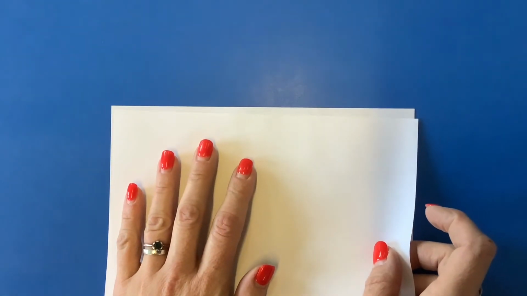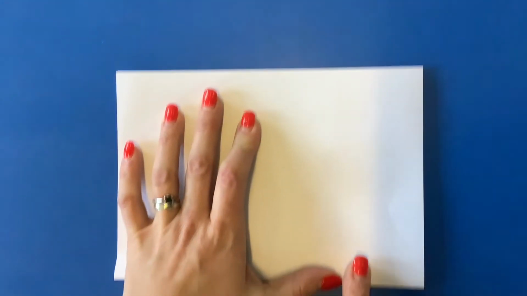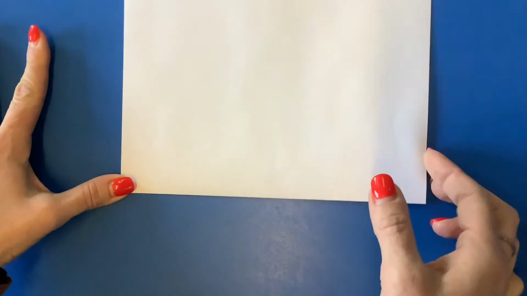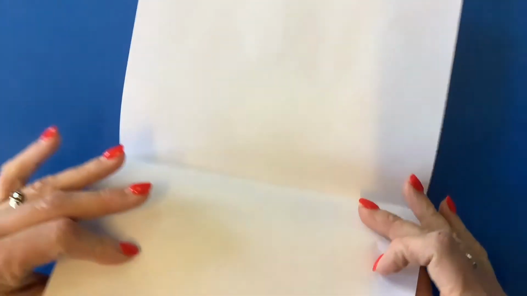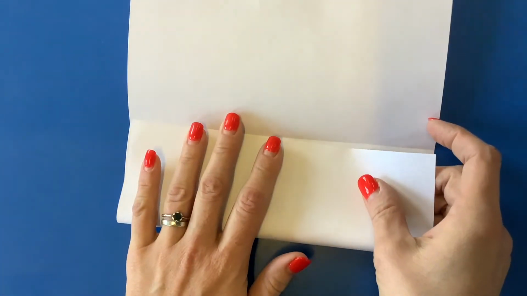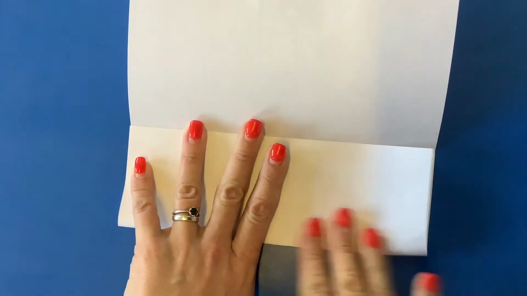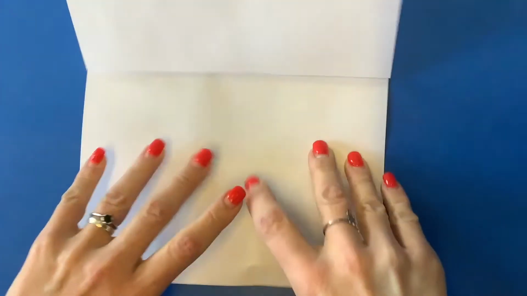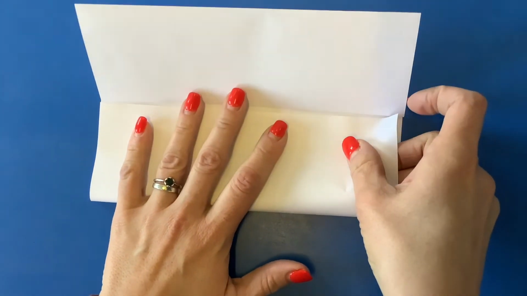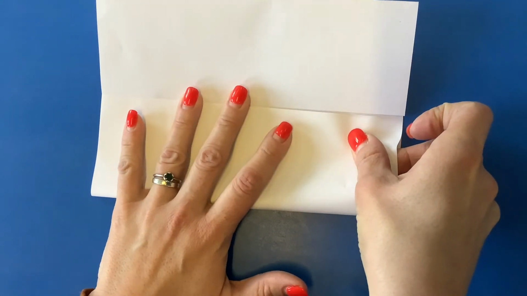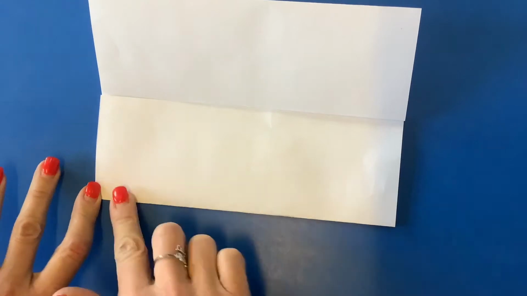Okay, so I'm going to model to you how to make a mini book. We have done these in class before, so some of you will remember. You take a piece of A4 paper and you fold it in half. So you get a nice straight crease down the middle. Then you open it up again, and this time you fold it to that middle straight crease that you've made. And the same on the other side. So what we're doing is we're trying to get 8 sections on our piece of paper.